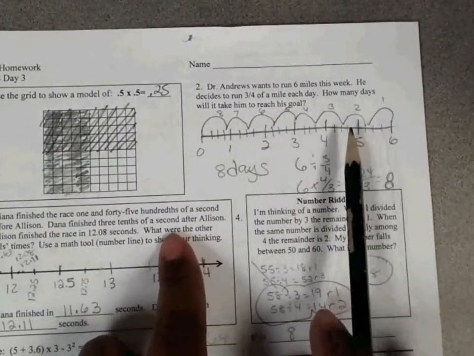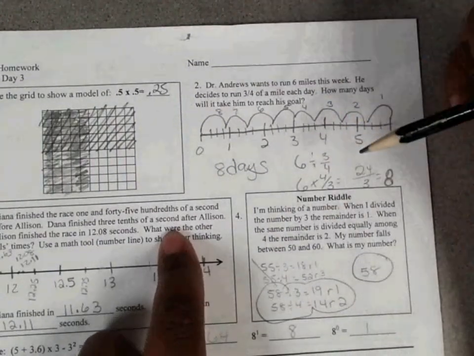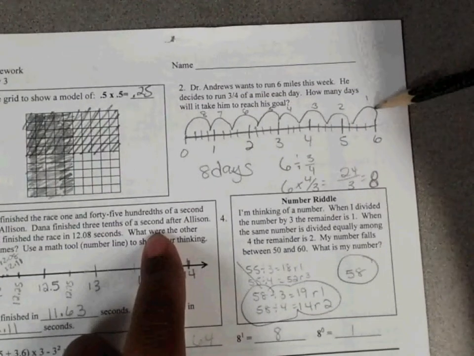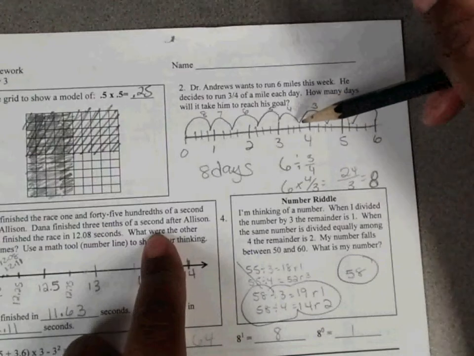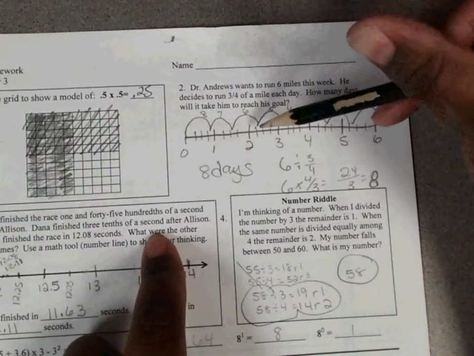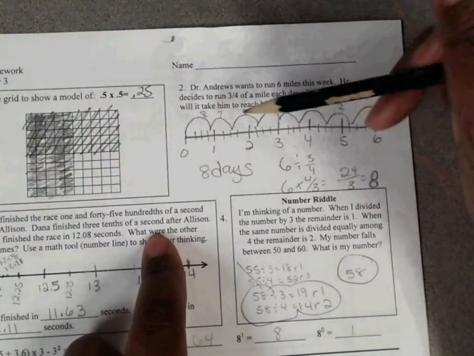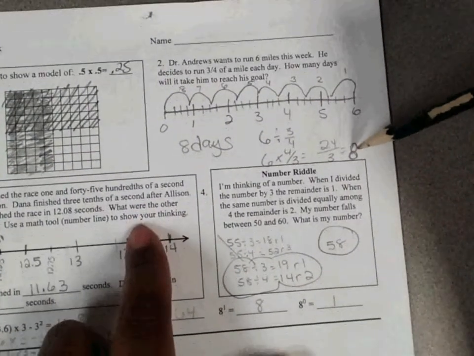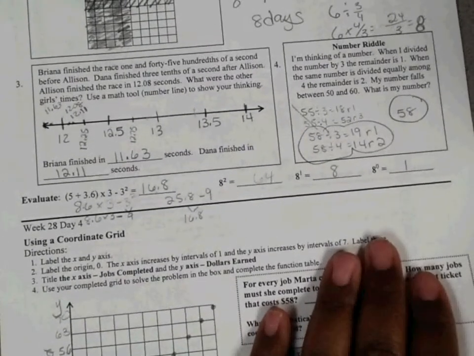There is an easier way. I really wanted to show you how to use your number line more than just with unit fractions. You can use it with even a fraction like 3/4. So if I have 6 and I'm going to go back 3/4 of a mile each time to show that I'm running 3/4 of a mile only each day, then I'm going to make sure I count it off 3/4 of a mile, and when I'm done, I end up with 8 days that I would need to run that race.